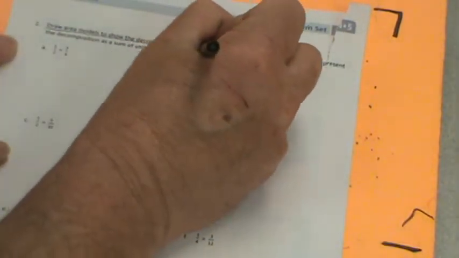All right, let's take a look at our next one here on 2. It says draw area models to show the decompositions represented by the number sentences below. Represent the decomposition as a sum of unit fractions and as a multiplication sentence. So we're doing the work now. We're saying that 1/2 equals 3/6. How are we going to do this? Let's get it done.